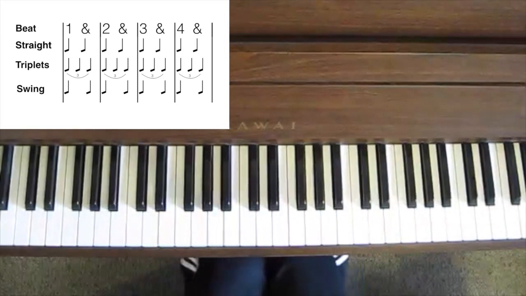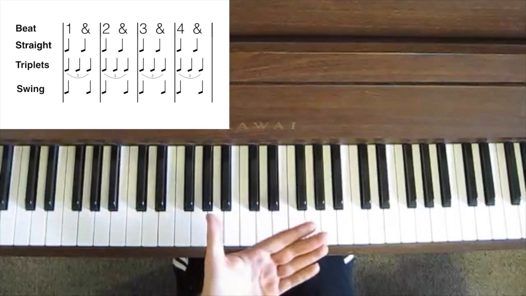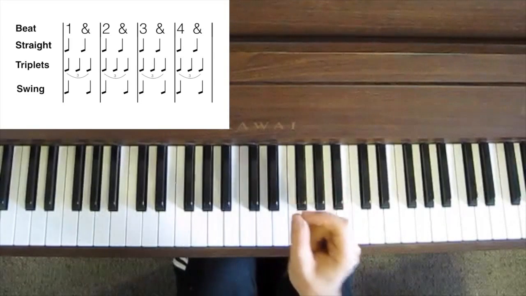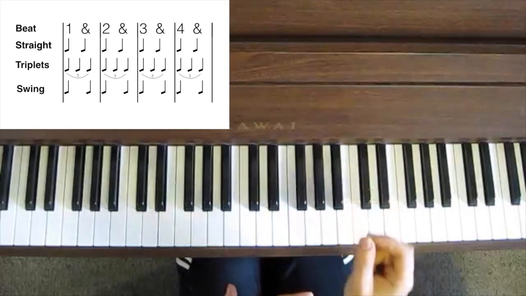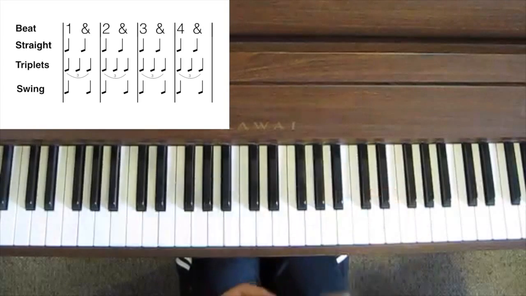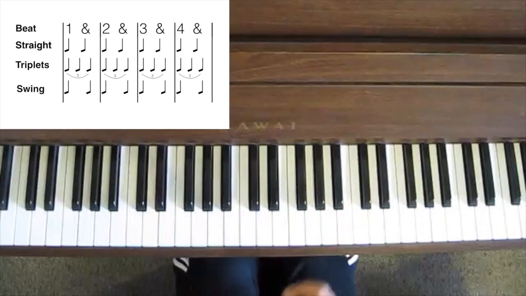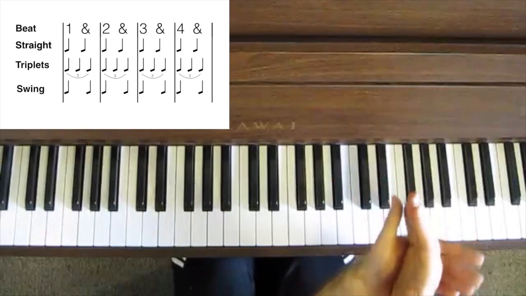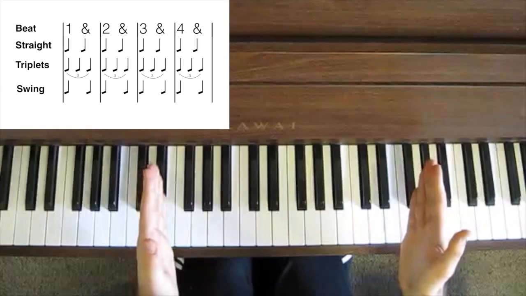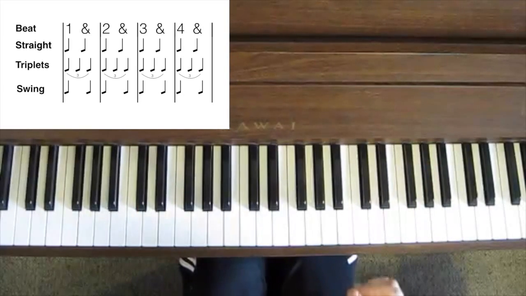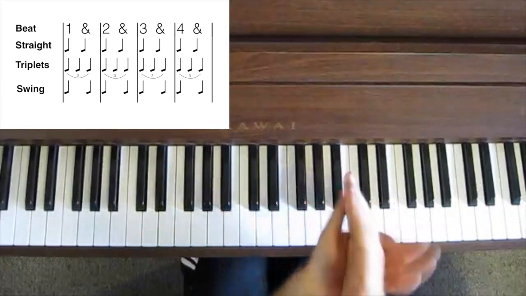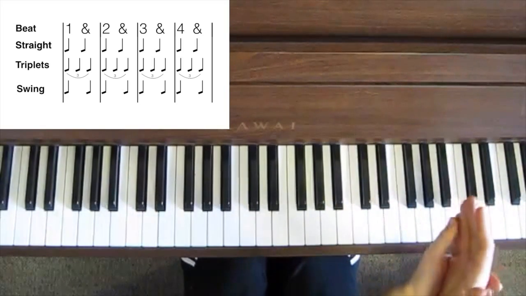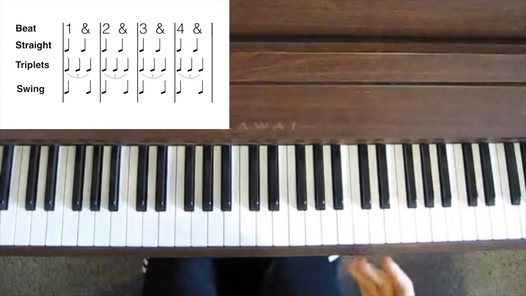So effectively, what you're doing when you're playing a swing rhythm is you're playing on the beat at 0, and then you're missing the second triplet at 0.33 seconds, and playing the third triplet at 0.66 seconds. So instead of a straight rhythm, which goes 0, 0.5, 1, 1.5, a swing rhythm would go 0, 0.66, 1, 1.66, 2, 2.66, 3, 3.66, and so on.